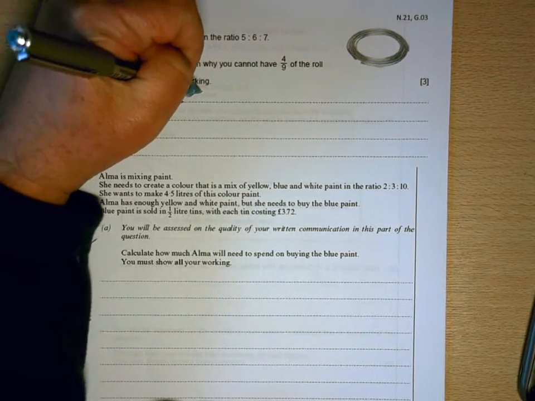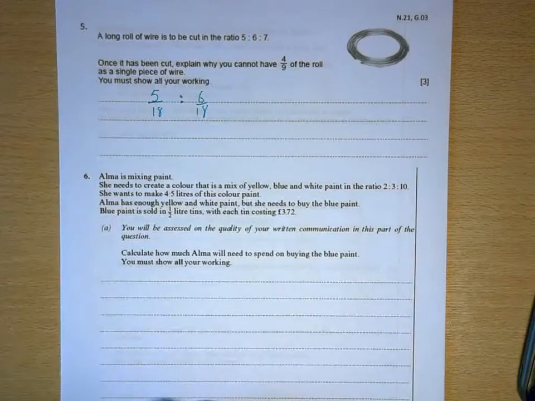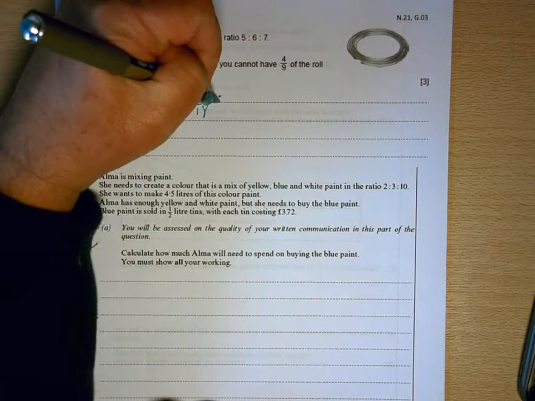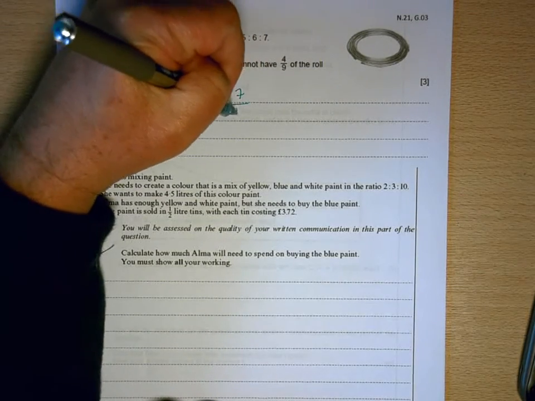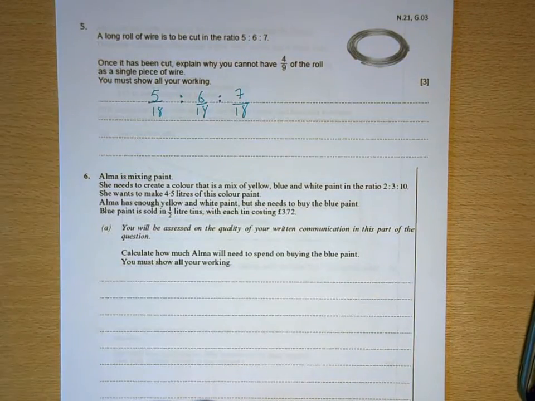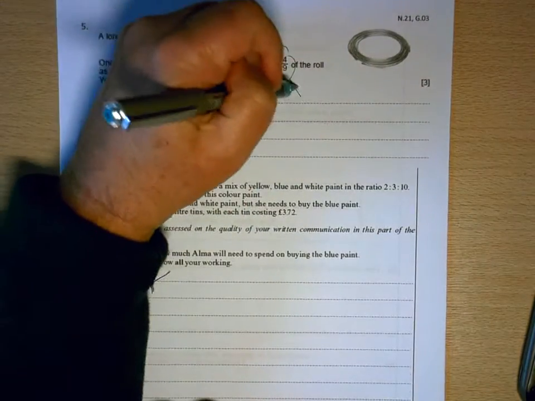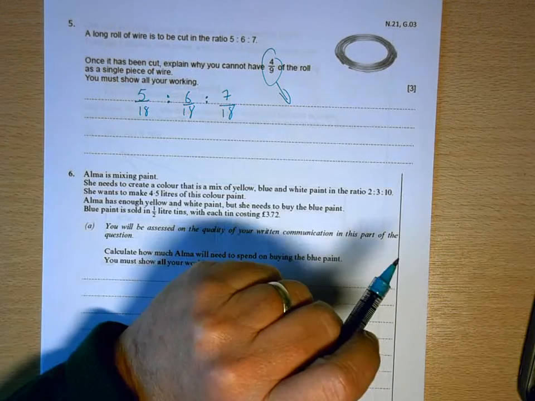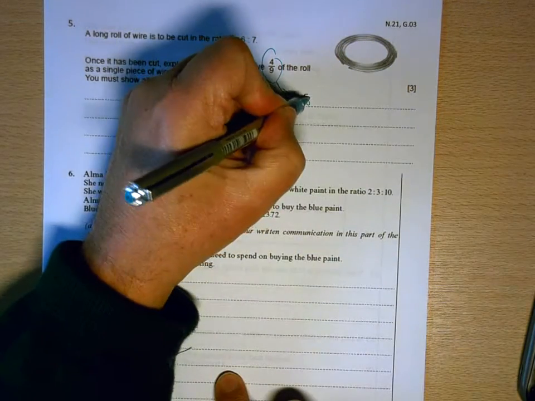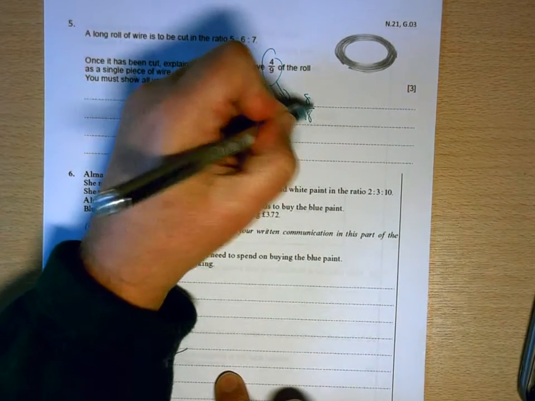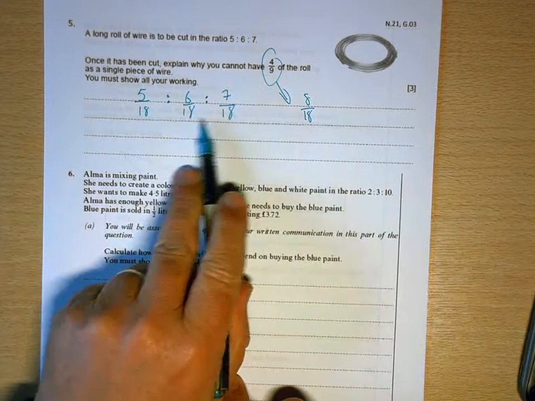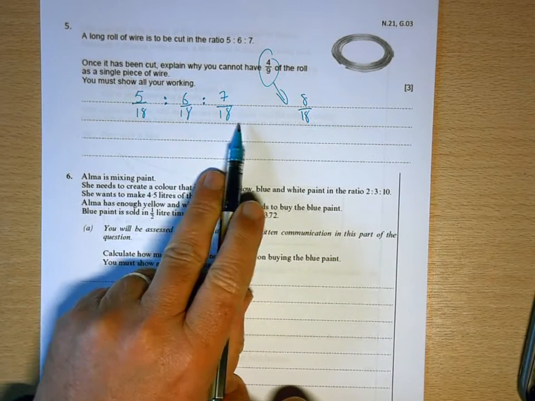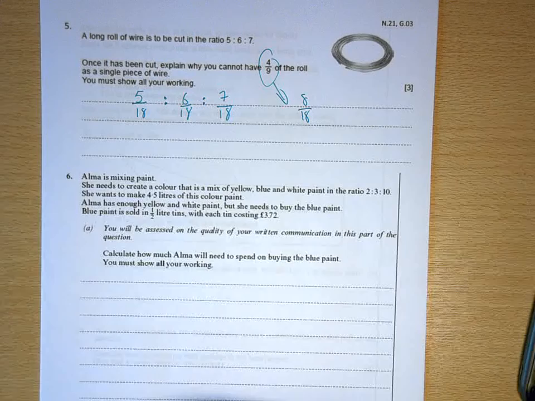We've got a 6/18 part. And we've got a 7/18 part. Now this, if I want to turn that into 18ths, I would have to multiply top and bottom by 2. So that's 8/18ths, and you can see that no cut gives you an 8/18 part.